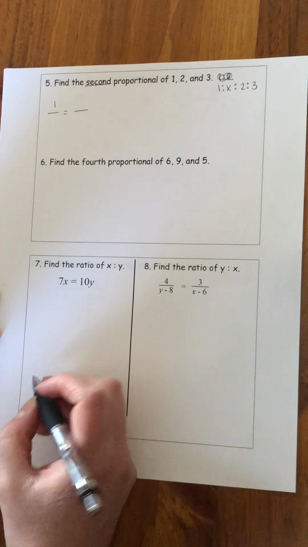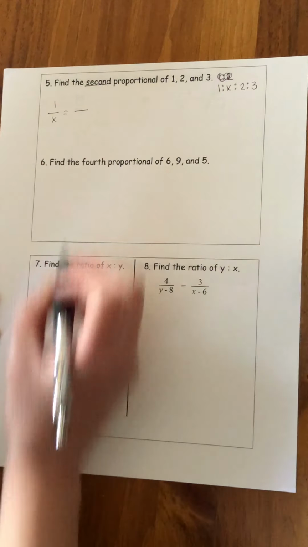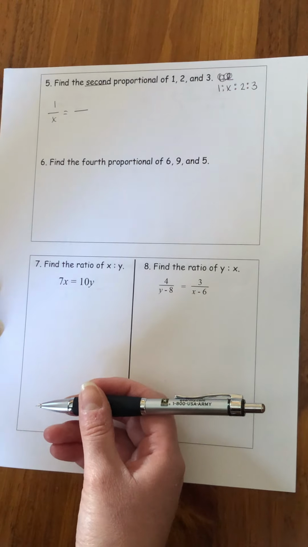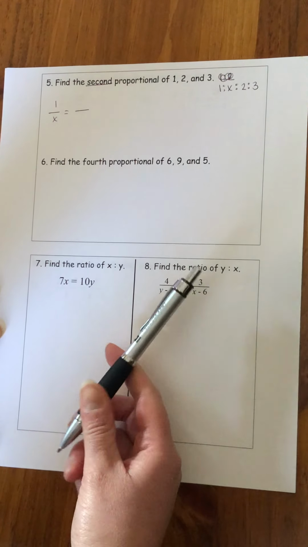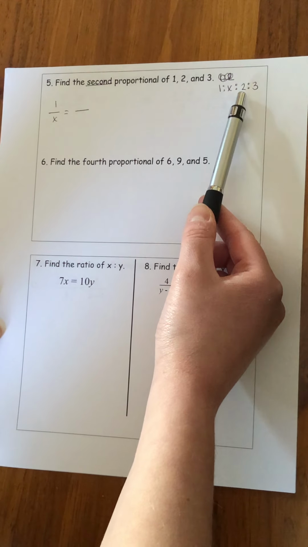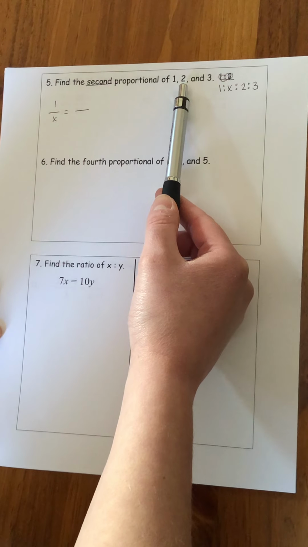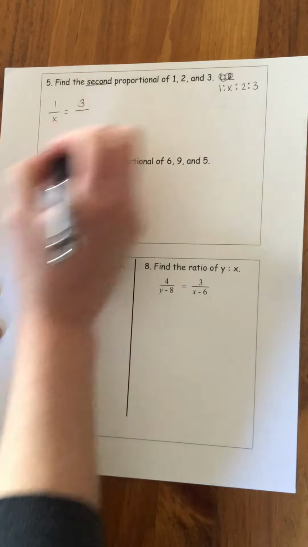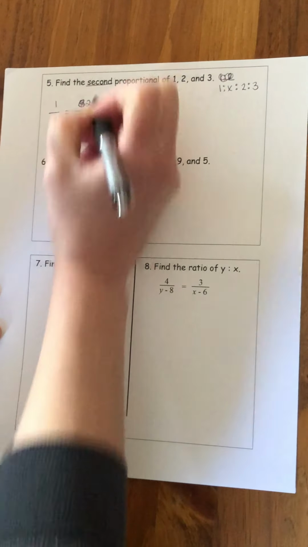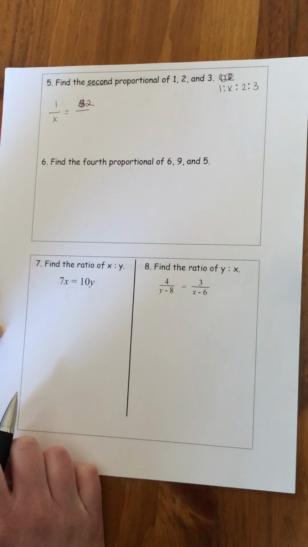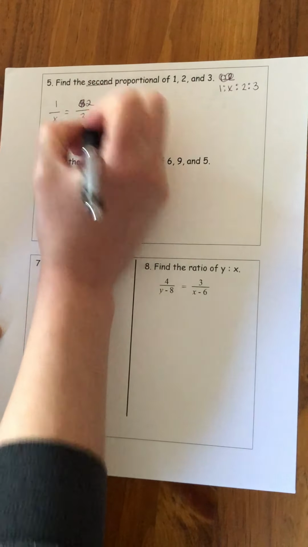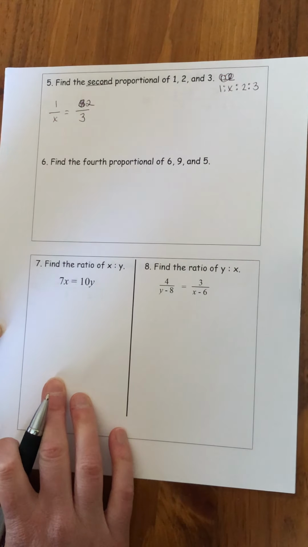The second proportional is the unknown, so that's going to be the denominator of the first ratio. Then the next number that's given to me that I do know, the third proportional here, oops, sorry, I said 3, I meant 2, is going to be 2. And then the fourth proportional is going to be 3, because that's the last number that's listed.